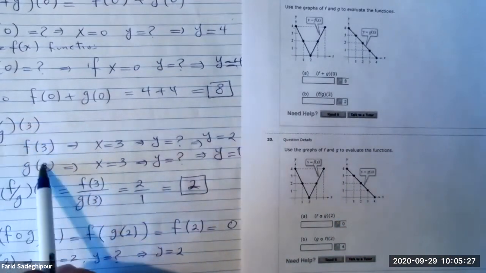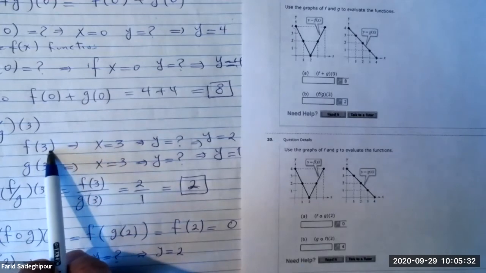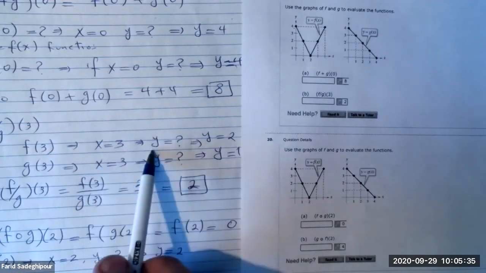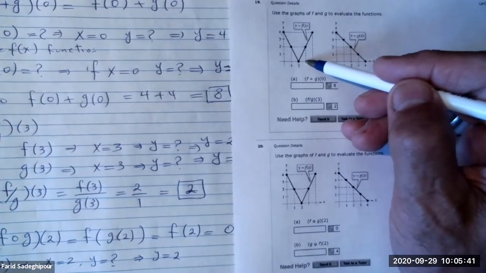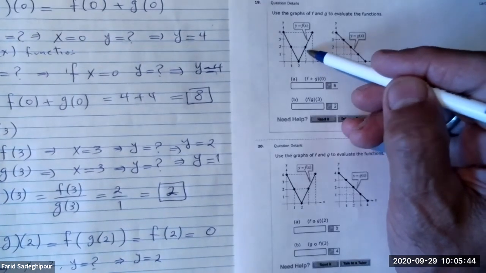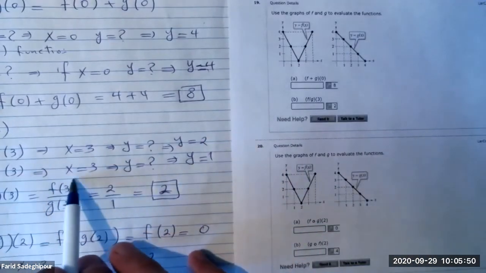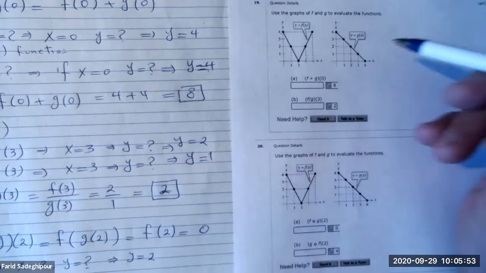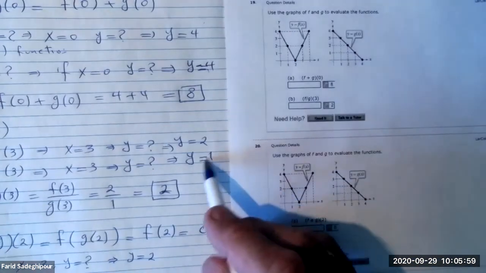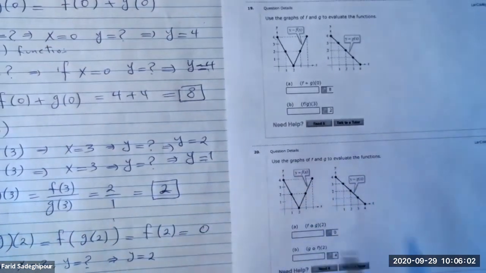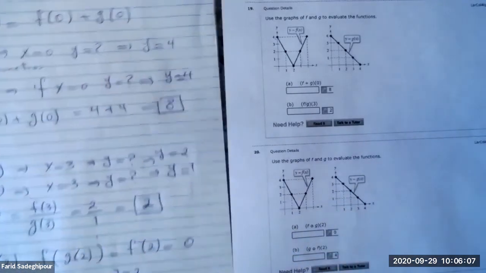f of 3 divided by g of 3. We have to find each separately. What is f of 3? f of 3 means go to the f function and for x equal to 3, find your value of y. This is the f function. When x is 3, what is the value of y? 2. g of 3 means go to the g function and for x equal to 3, find your y, which is 1. So you take these two and put them here to find your number. Number 20 is very similar to that.